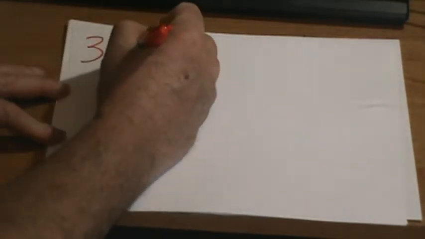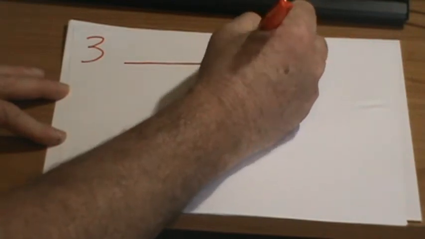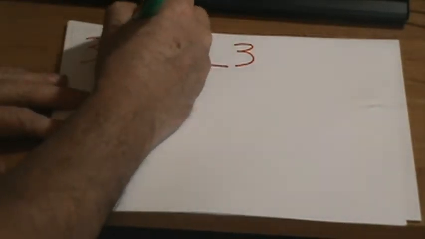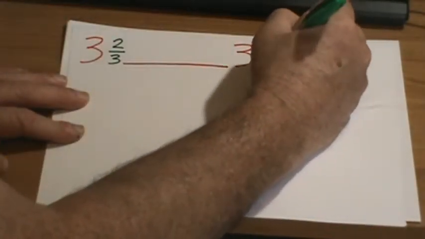I'm going to do 3. I'm going to leave some room for a fraction. I'm going to put another 3 over here. And I'll explain why I'm doing this in different colors later on. Now let's do the fraction. 2/3. I'm going to do the fractions in green. And 5/6 is over here.